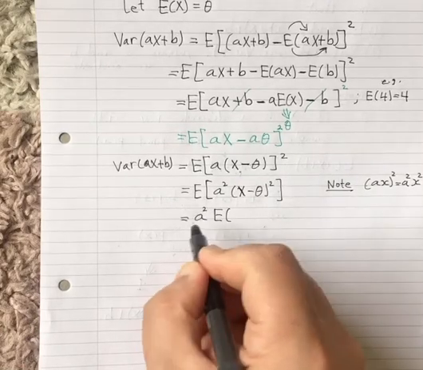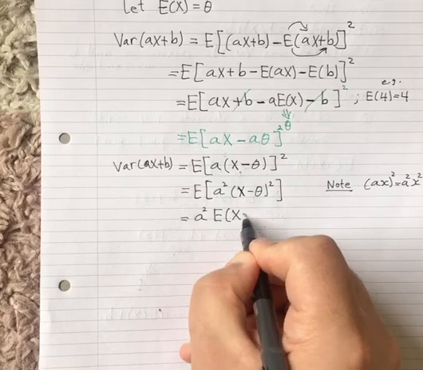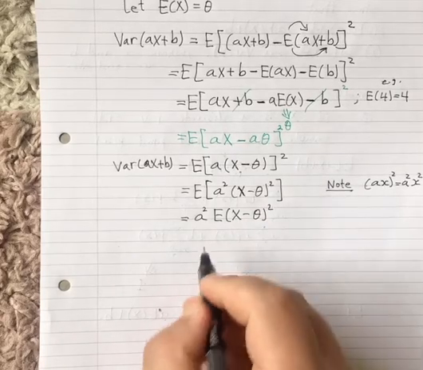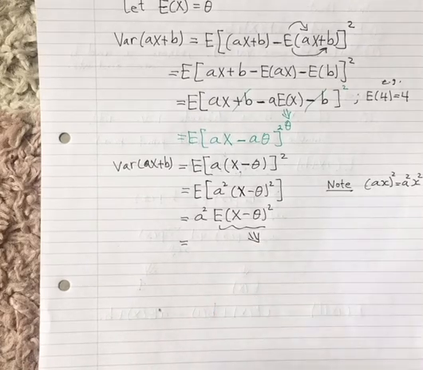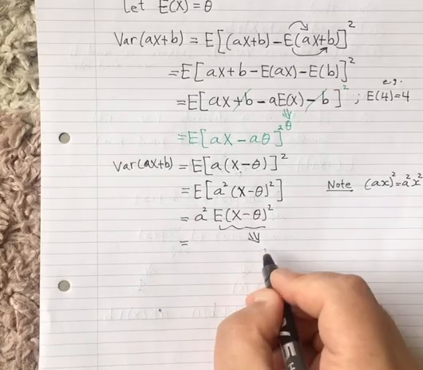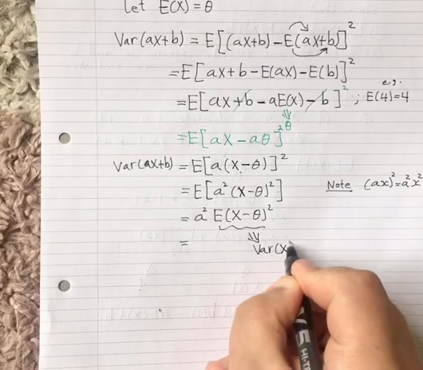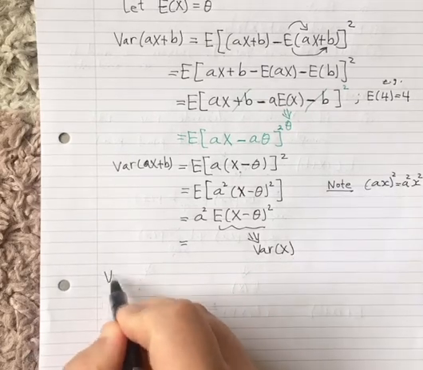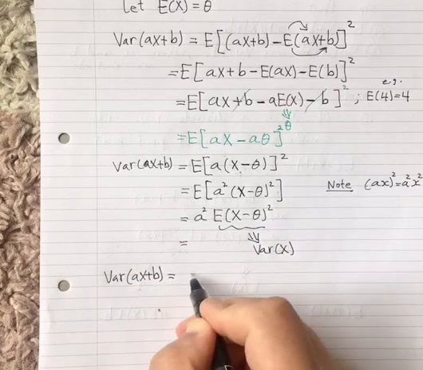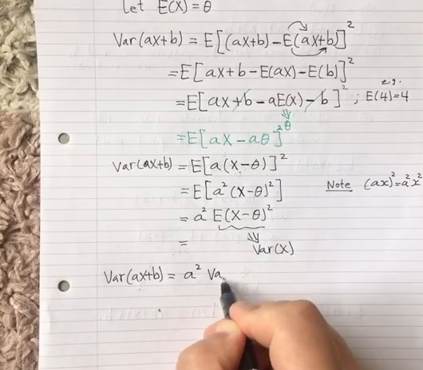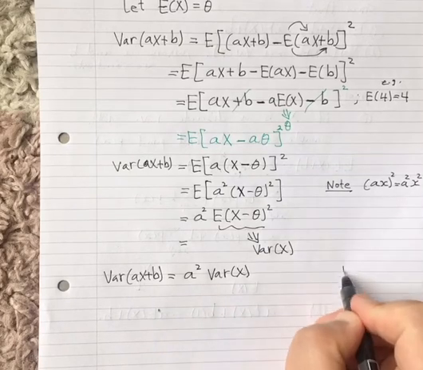So we've got a squared times the expectation of (X minus theta) squared, and the expectation of (X minus theta) all squared is the variance of X. Therefore, the variance of aX plus b is equal to a squared variance of X.